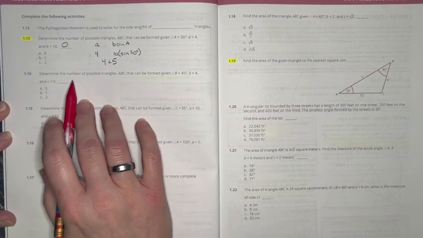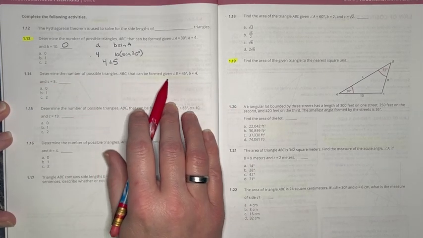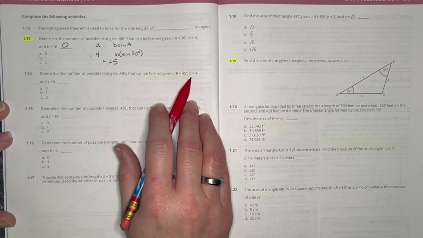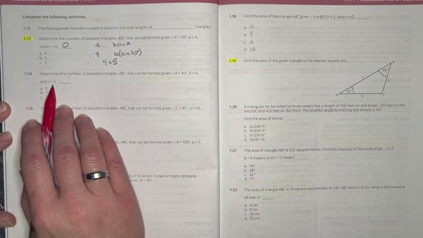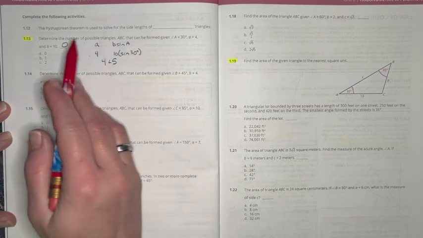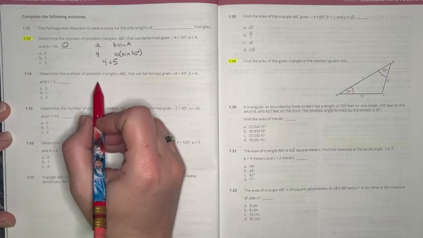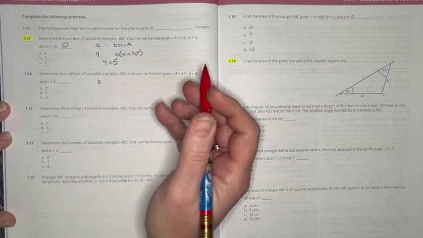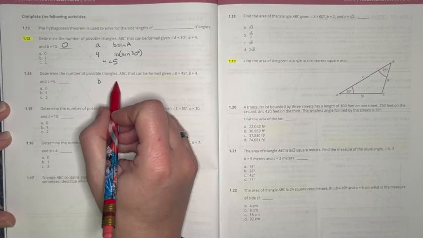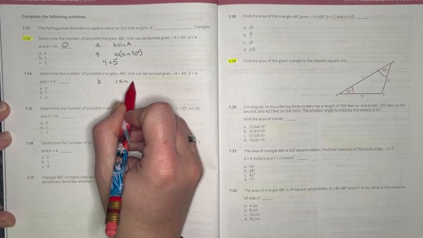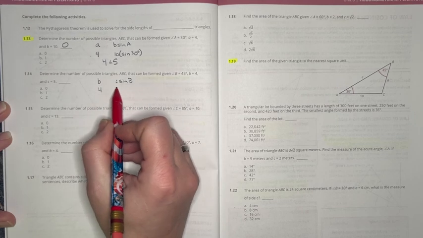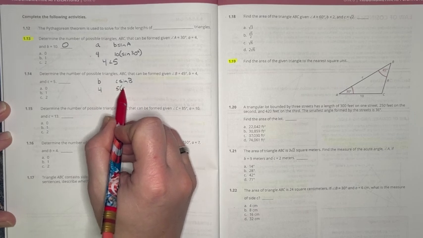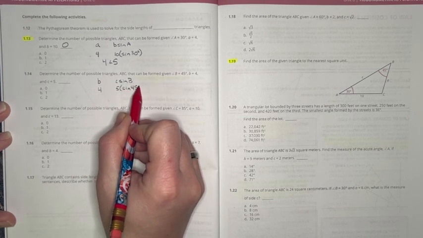Number 14, determine the number of possible triangles that can be formed given that angle B is 45, side B is 4, and side C is 5, okay? This is the information we use, except this time it's going to be B is greater than, less than, or equal to C times the sine of B. So 4 is what to 5 times the sine of 45 degrees.